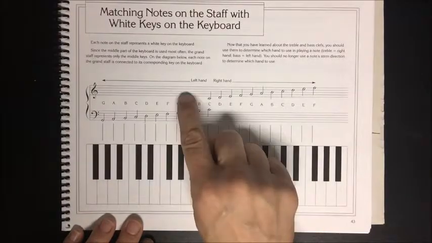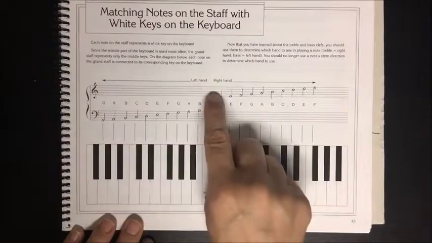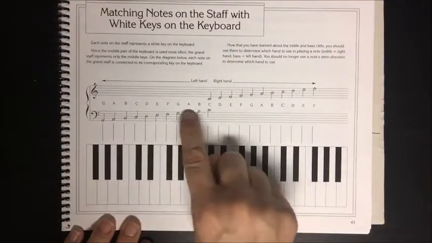So here's middle C, which is below the E line of the treble clef and above the A line of the bass clef.